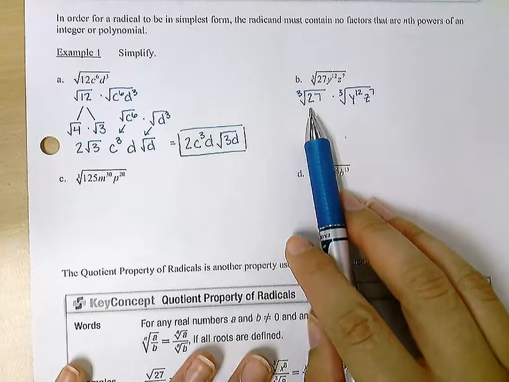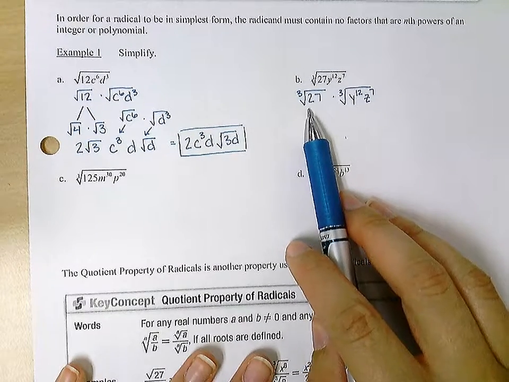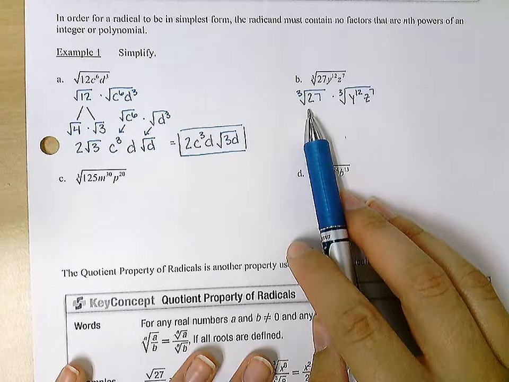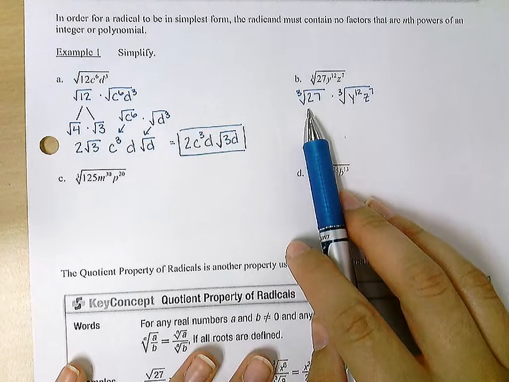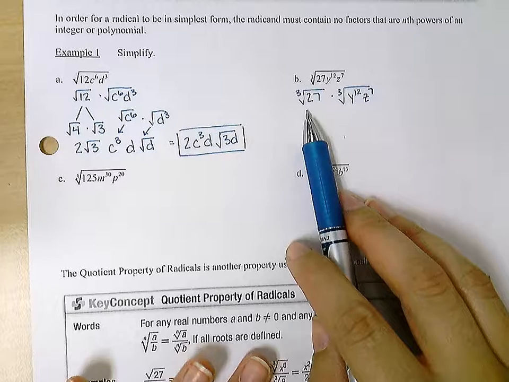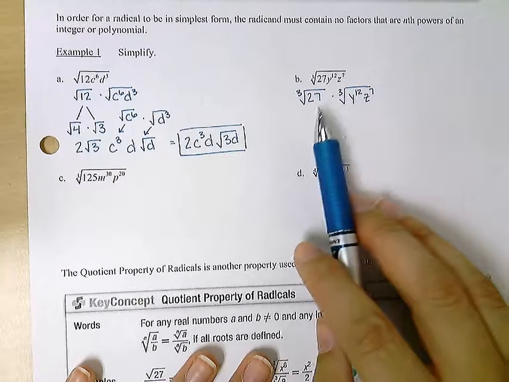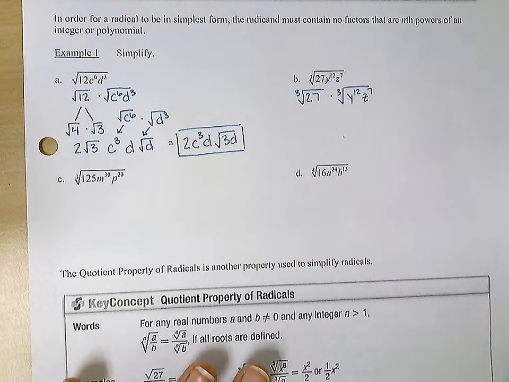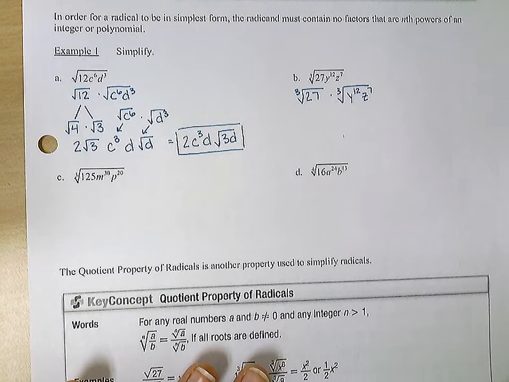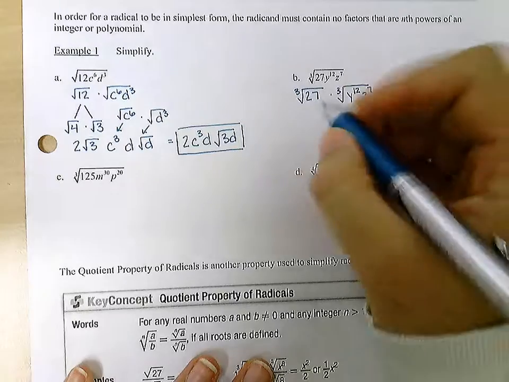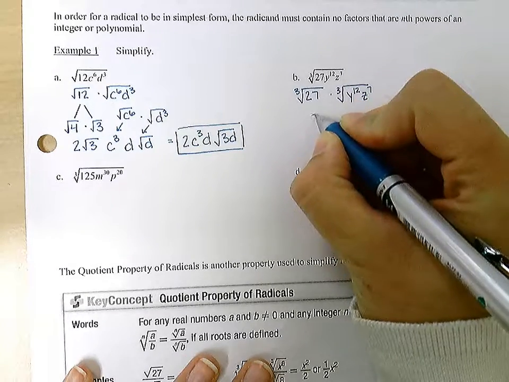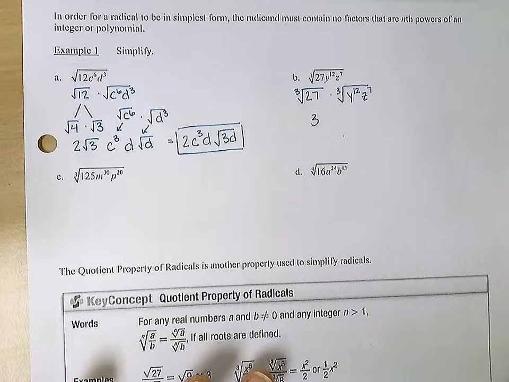Is there a cube root of 27? How do I figure out if there is? It is 3. The cube root of 27 is 3. If you didn't know that, you can always check on your calculator. So the cube root of 27 is 3. That one is a perfect one there.